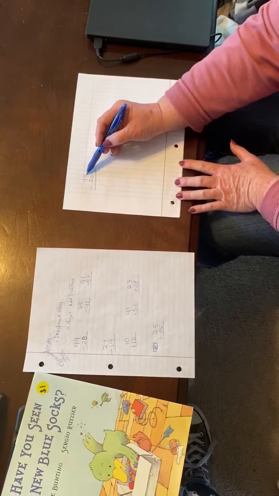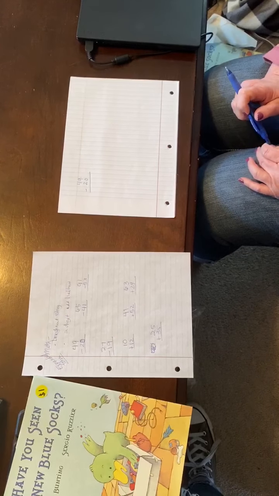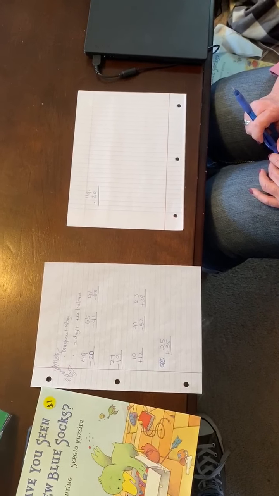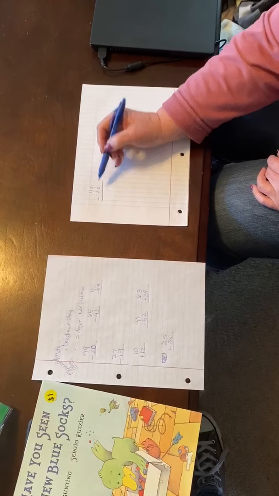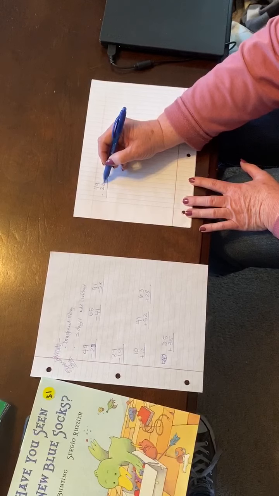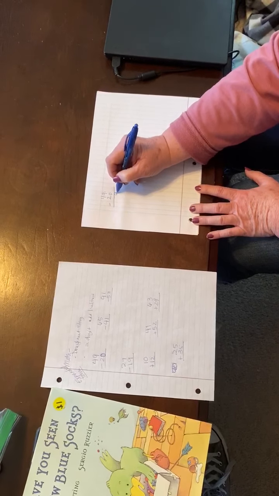So I have 9 minus 0. Do I have to regroup on that one? Why do I not have to regroup? Because the number on top is bigger than the number on bottom, correct? So let's do this. 9 minus 0 is what? Yes, you're right, that's 9.